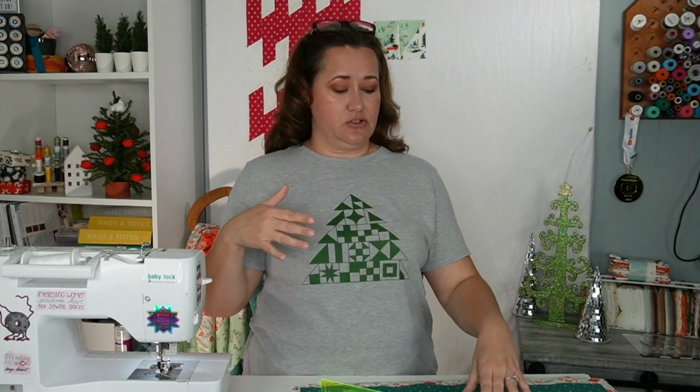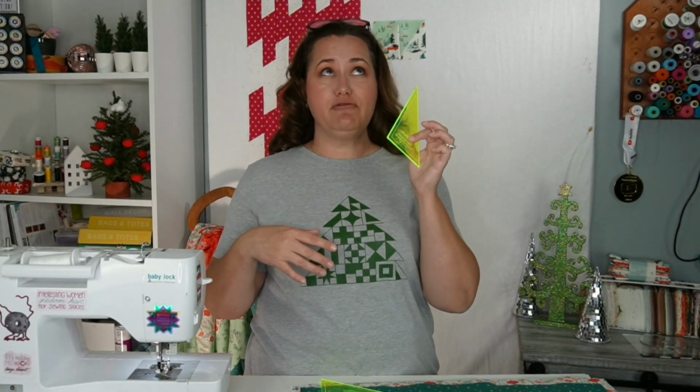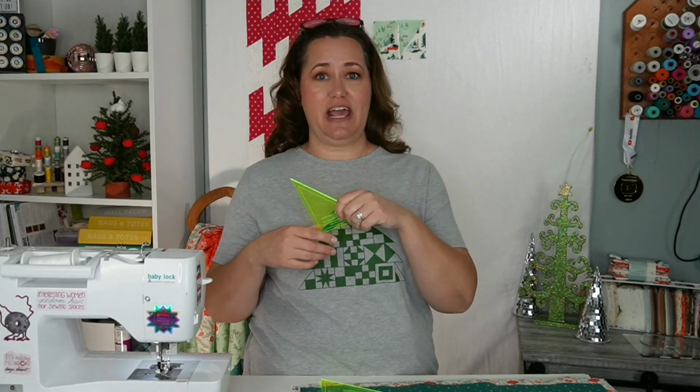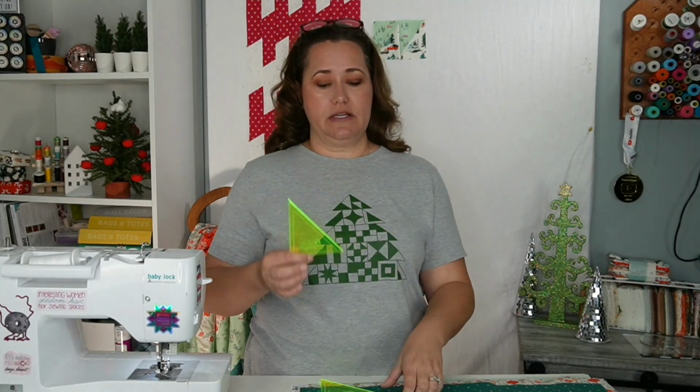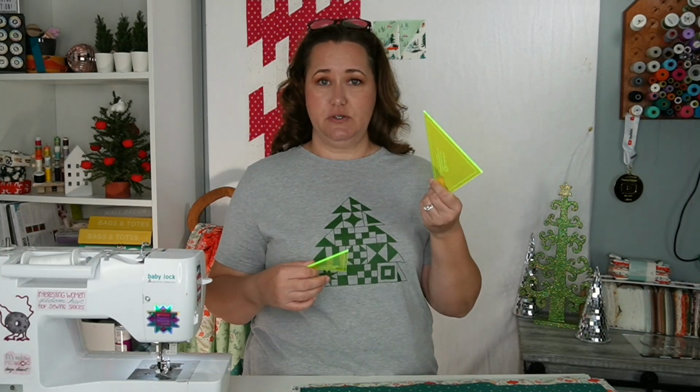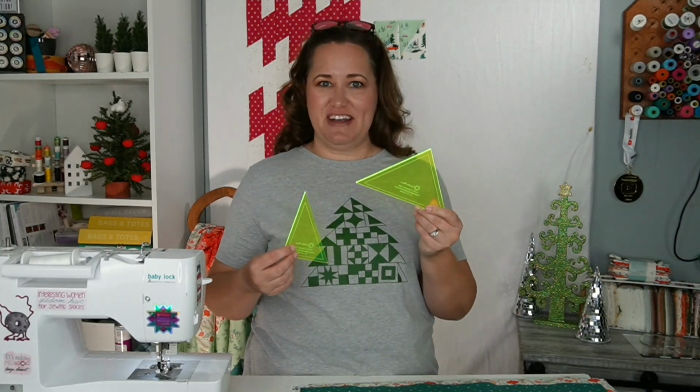Normally, flying geese blocks have a 2-to-1 rectangle ratio so that the corners are half square triangles. These corners are half rectangle triangles. In fact, we're using the half rectangle triangle template from yesterday for the corners of our block. So that's why this is a non-standard size goose, but it makes such a fun goose shape.